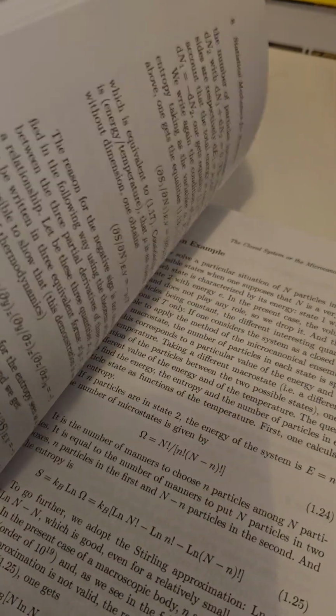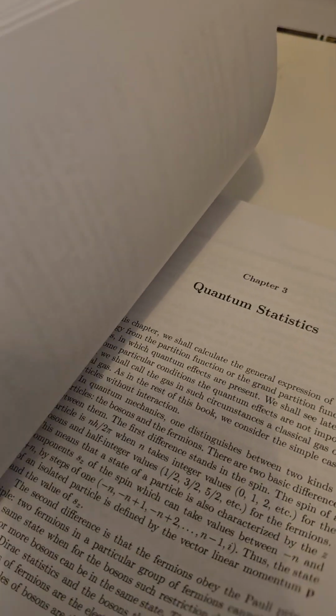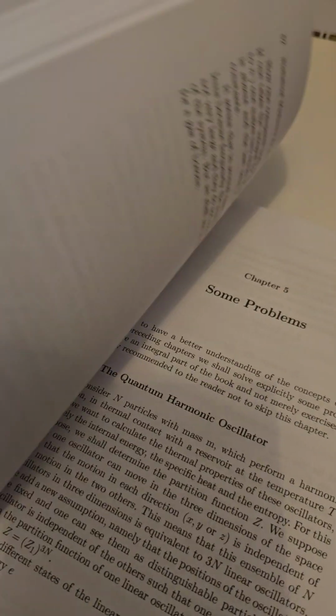So yeah, just a statistical mechanics book, a pretty short one. Yeah, can't really comment on it much.